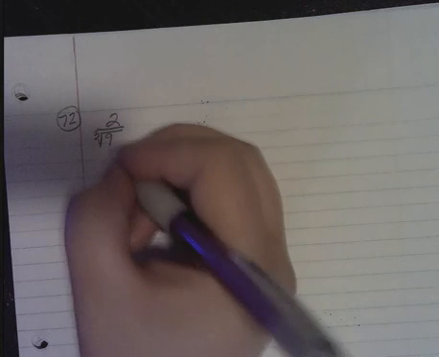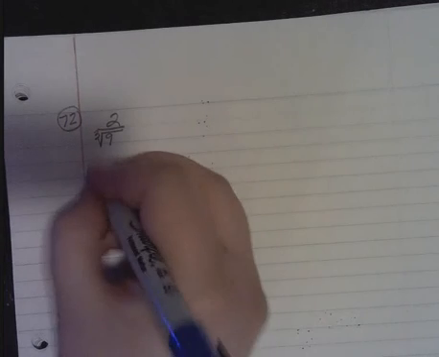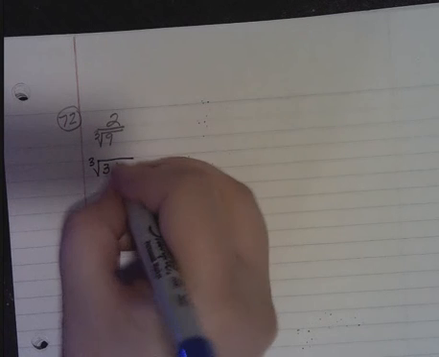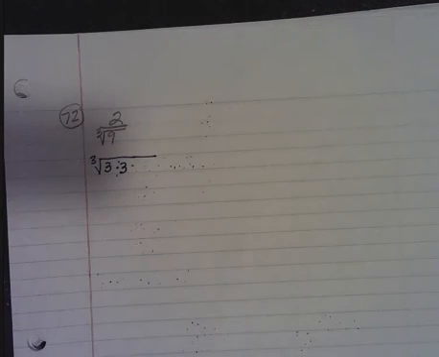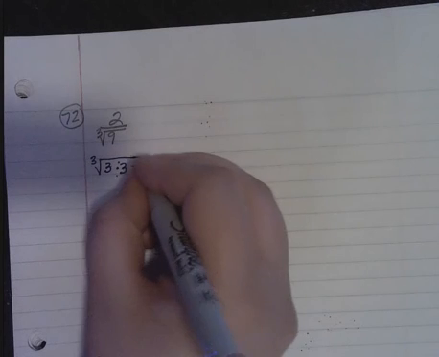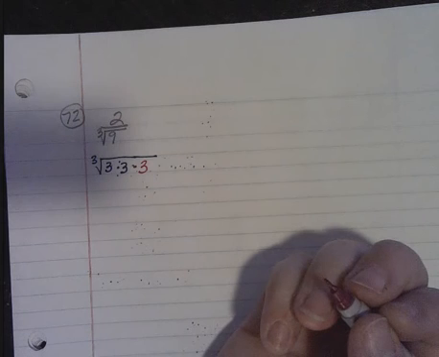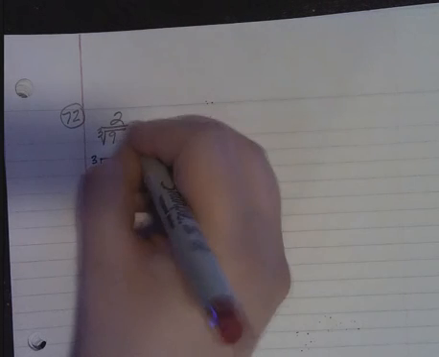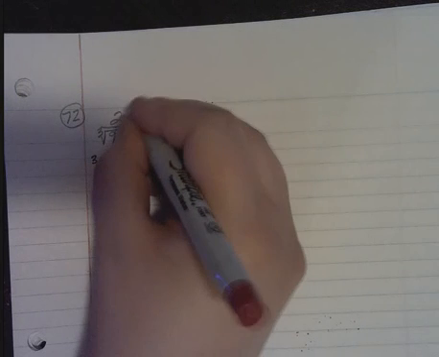Now let's look at number 72. This is the last problem that was a review. So number 72 says I have 2 over the cubed root of 9. So I'm going to write what I have in blue and what I need in pink. So I have the cubed root of 3 times 3 because 9 breaks down to be a 3 and a 3. So I need one additional 3 to release it from the radical. So I'm going to multiply my numerator and my denominator by the cubed root of 3.